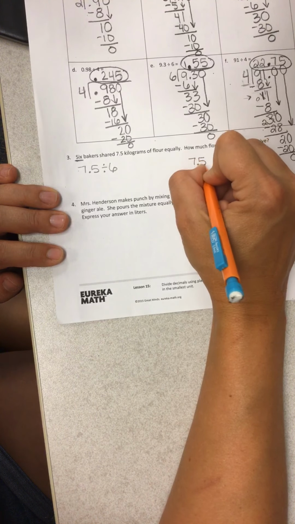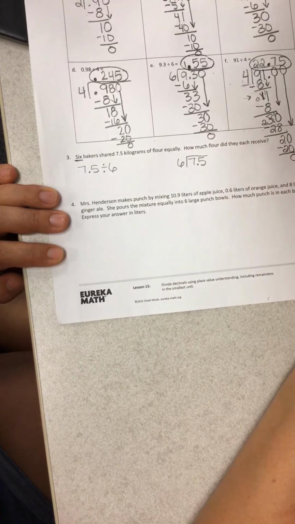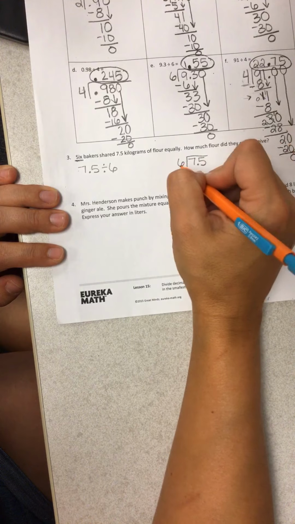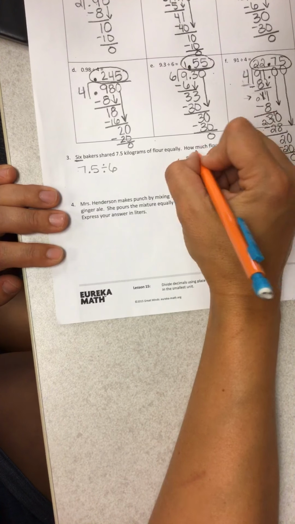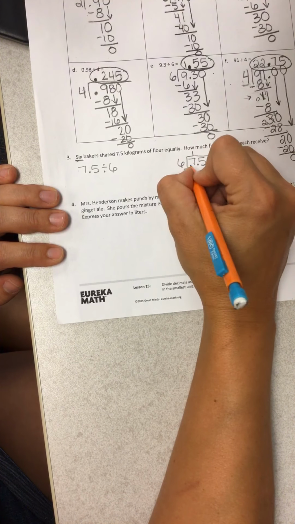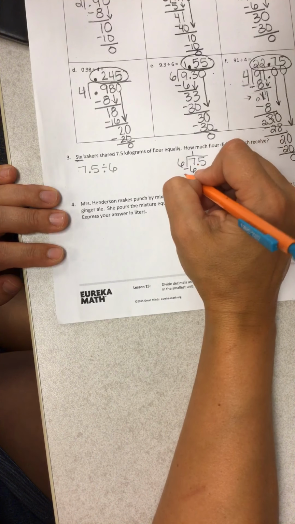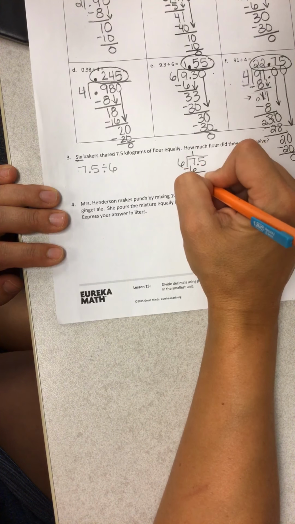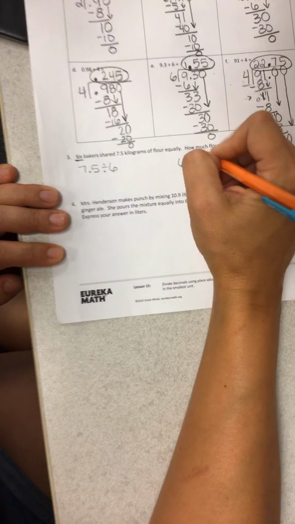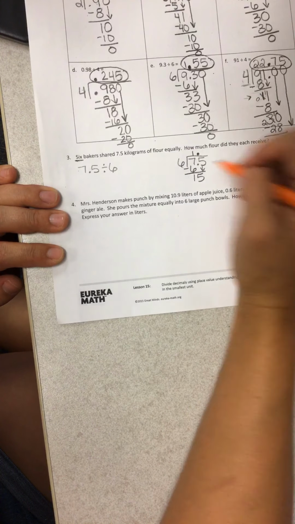So I'm going to put this into that standard algorithm. Okay, because I'm dividing this number into 6s. 6 goes into 7 one time. 1 times 6 is 6. 7 minus 6 is 1. I'm going to bring that 5 down, and before I move on, I'm going to put that decimal there.